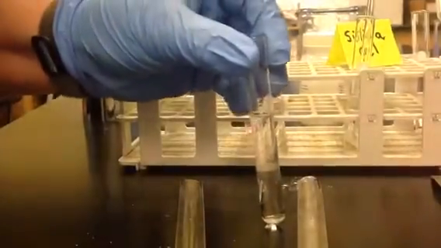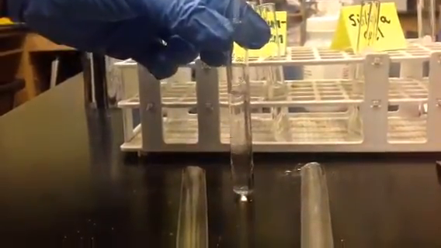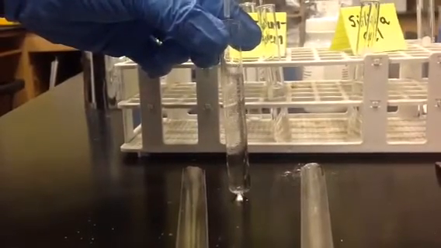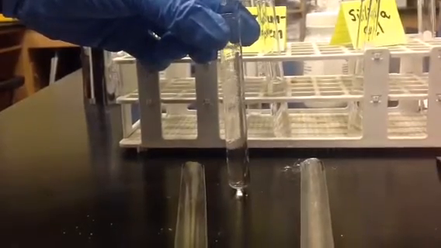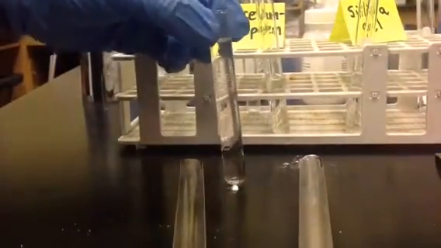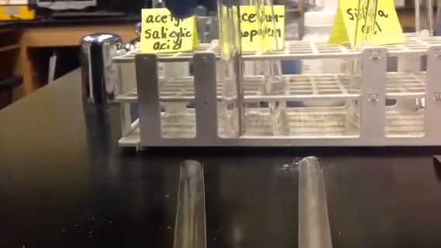So I'm going to add more water, and we need to look carefully to see, is it going to the bottom? Can you see that the drops are going to the bottom? And I'm out of room in my test tube.